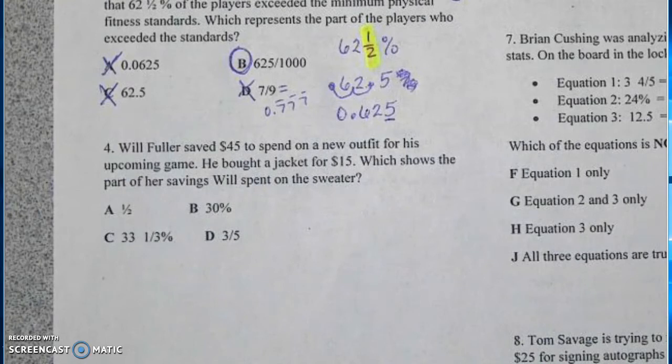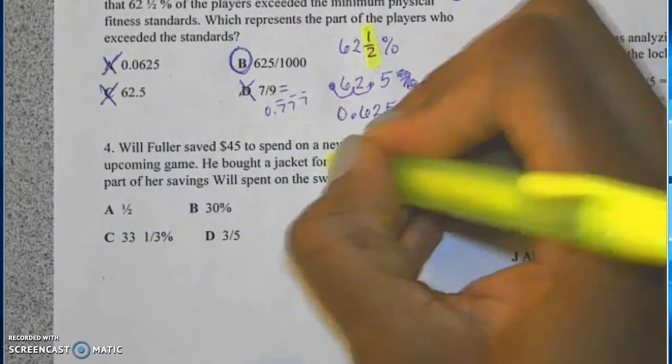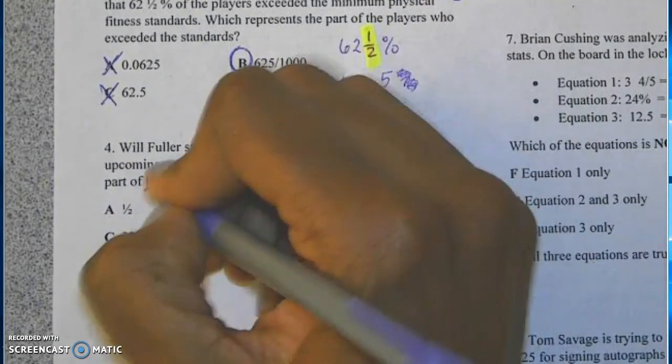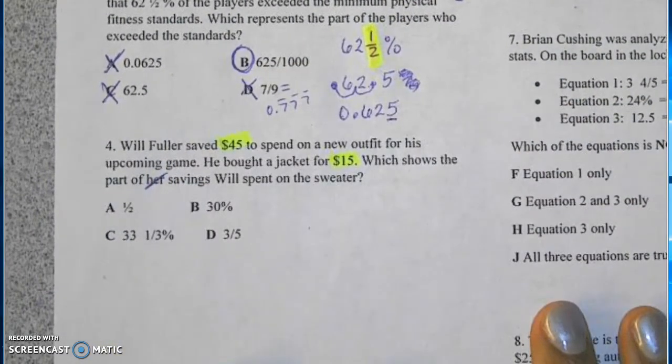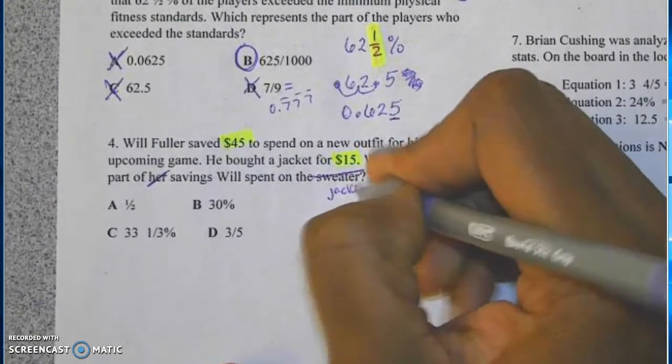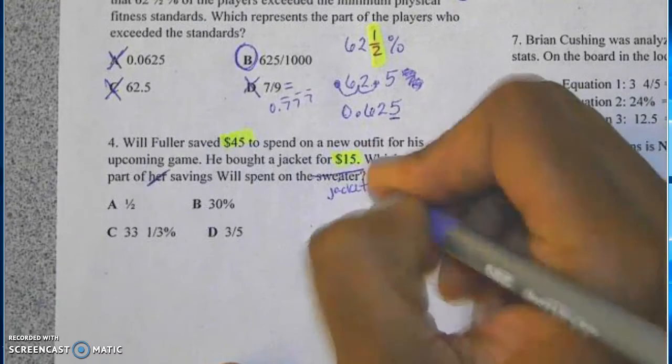Number 4. Will Fuller saved $45 to spend on a new outfit for his upcoming game. He bought a jacket for $15. So this is important information, which shows the part of his savings Will spent on the sweater. Should say jacket. We make mistakes. Next year we'll correct this.